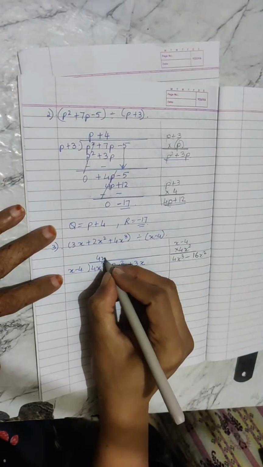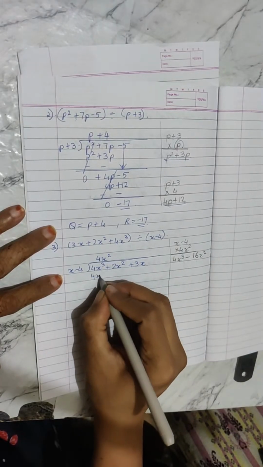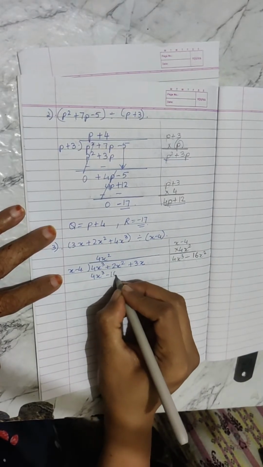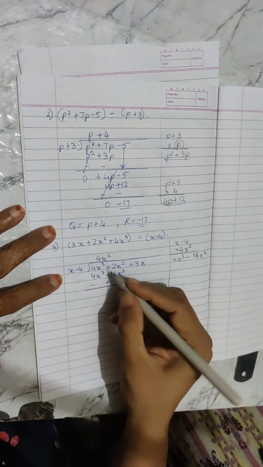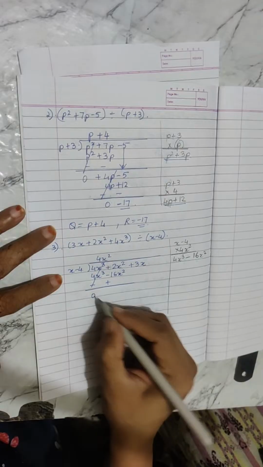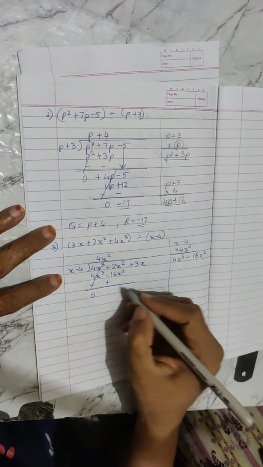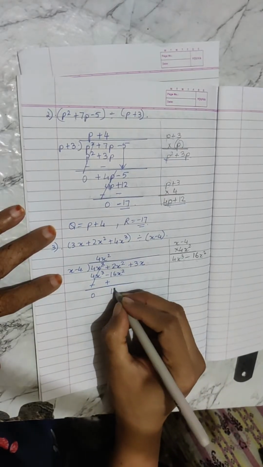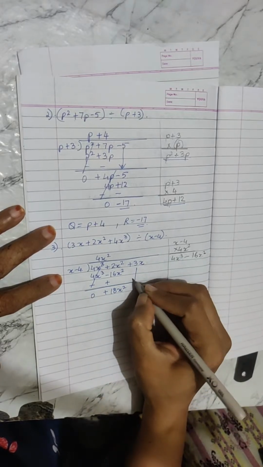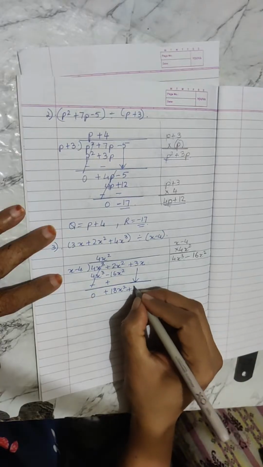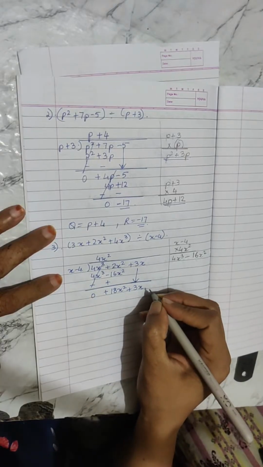So I multiplied by 4x square. I got 4x cube minus 16x square. You have to change the signs. First term gets cancelled. I get a 0. And 16 plus 2 is 18. Bigger number sign, x square, and the next term comes down, that is 3x.